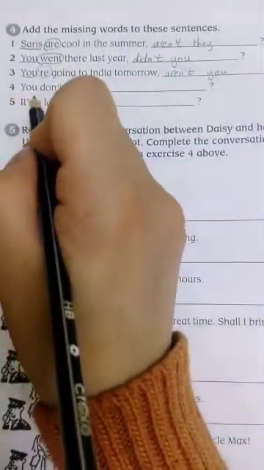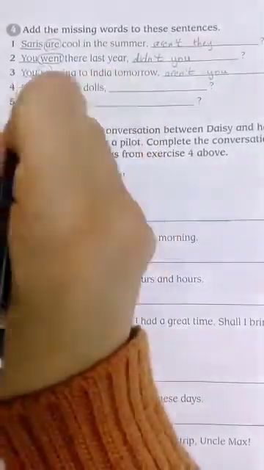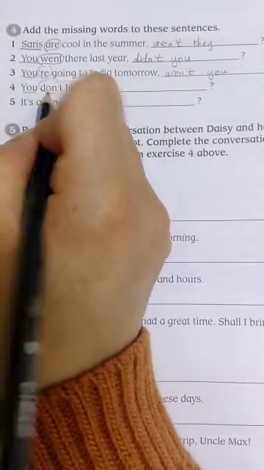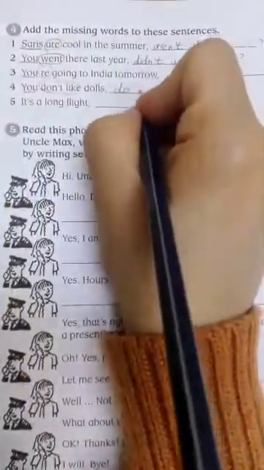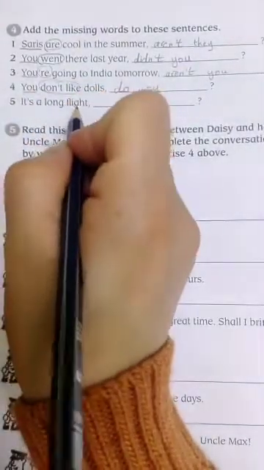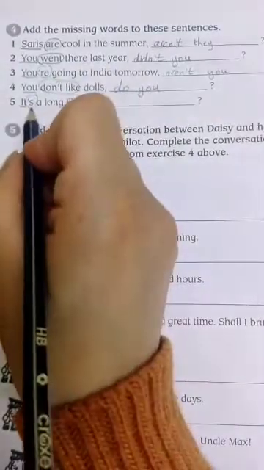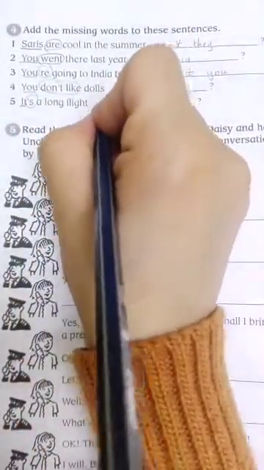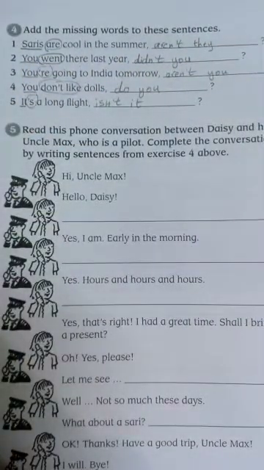Number 4, you don't like dolls. You and don't like. Don't is in the negative, so we put it in the positive form. Do and you. Do you? Number 5, it's a long flight. We have it and we have is. Is becomes isn't, and we just put it. Isn't it? This is the answer.